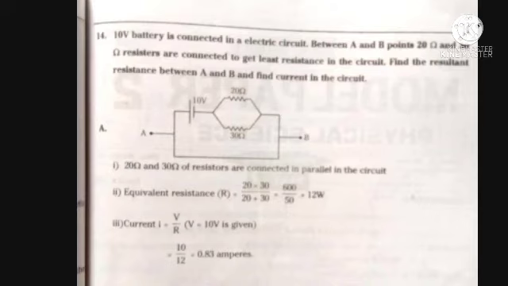This is a parallel connection between points A and B. The 20 ohm and 30 ohm resistors are connected in parallel, meaning all positive terminals are on one side and negative terminals on the other. For the equivalent resistance of a parallel connection, 1/R = 1/R1 + 1/R2. Then we get R equal to 12 ohms.